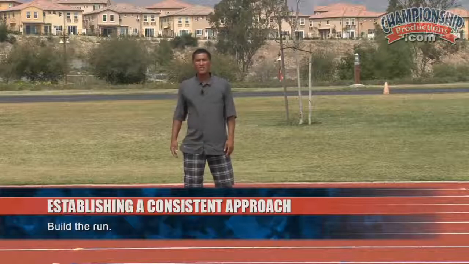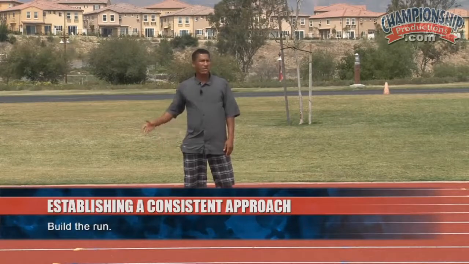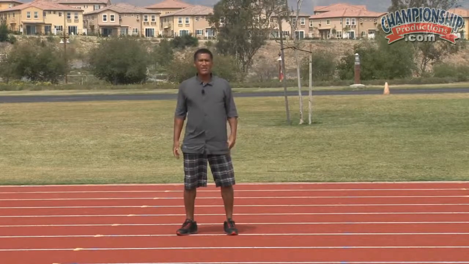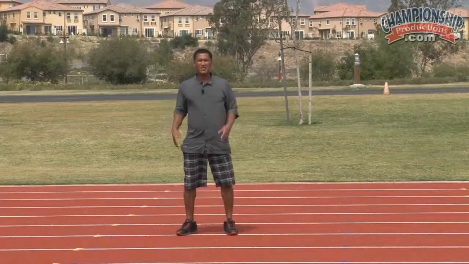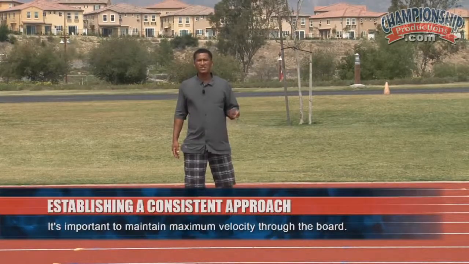So what we're trying to establish is for the athlete to build their run. They're building from 0 to 100 when they get to the board. What doesn't matter is their maximum velocity or near max velocity being at about halfway down the runway. What matters most is that they're maintaining their max velocity through the board.